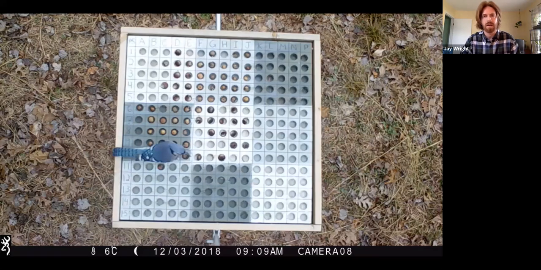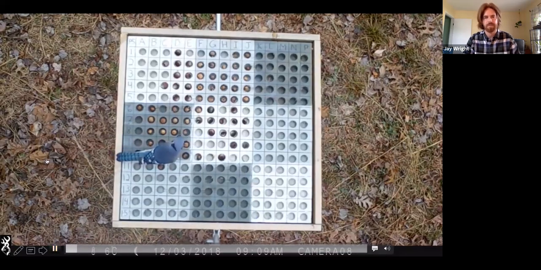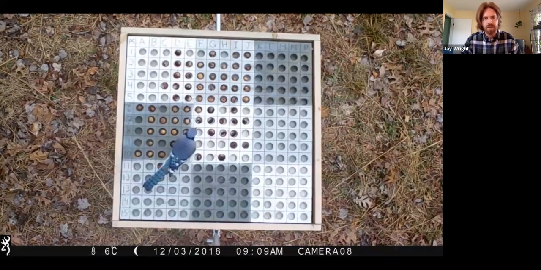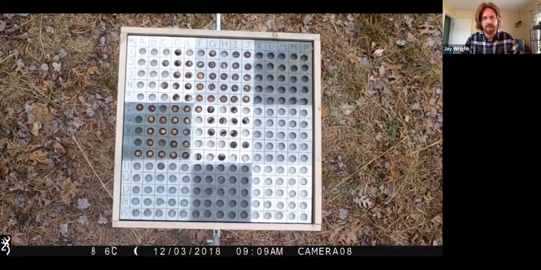trials look like. And so this is looking down at the platform here, and already most of these seeds have been taken from this video. So what's left here are the dark seeds are chestnuts, and the lighter ones are, I believe, black oak acorns. So we'll kind of see what these birds do here. So that blue jay just took a chestnut and flew off with it.